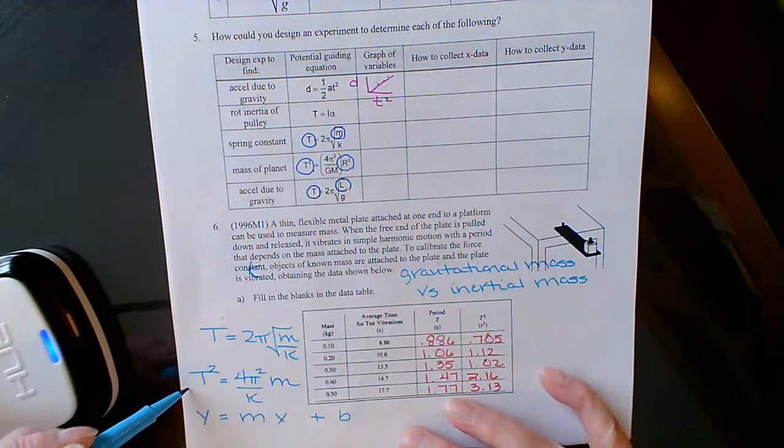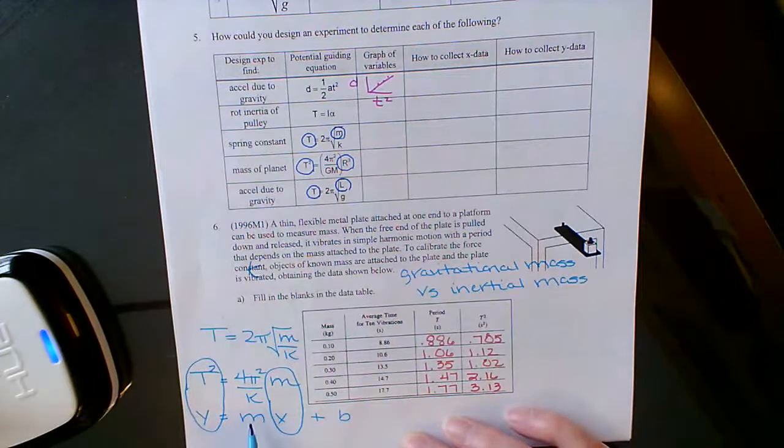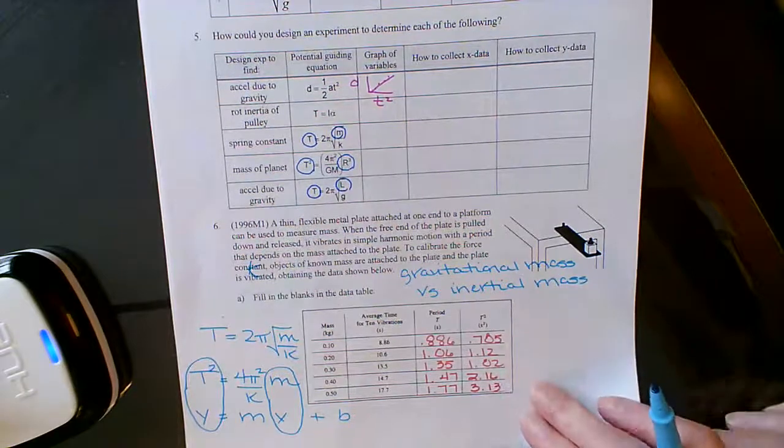You'll notice that they put T squared on the y-axis and the masses on the x-axis. So the slope is going to be equal to 4 pi squared over k. So I'm going to flip that over.